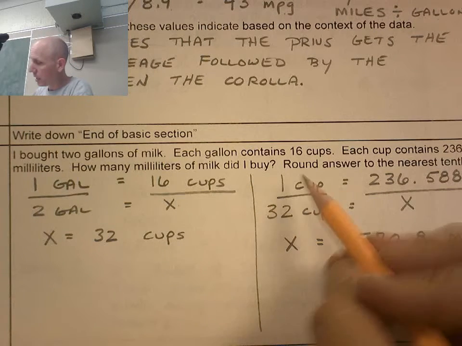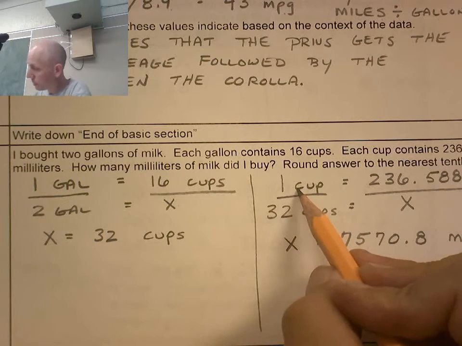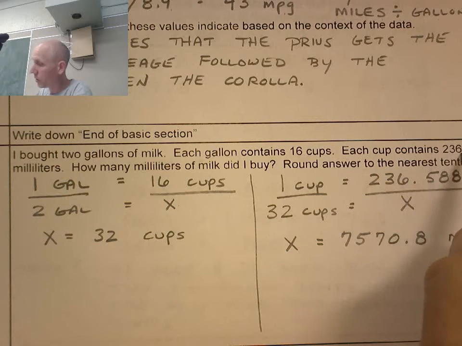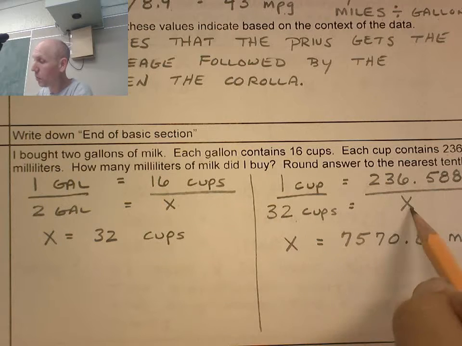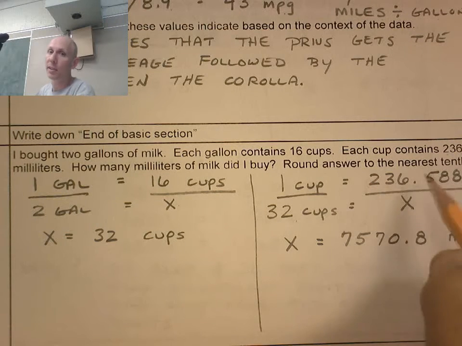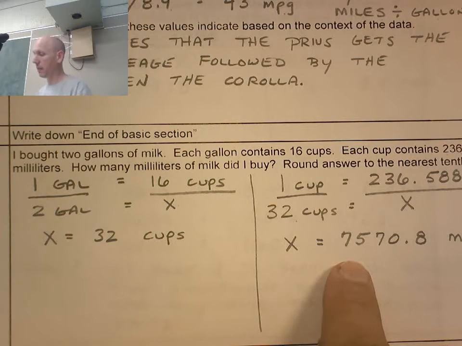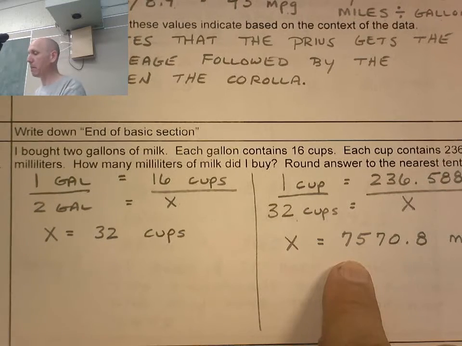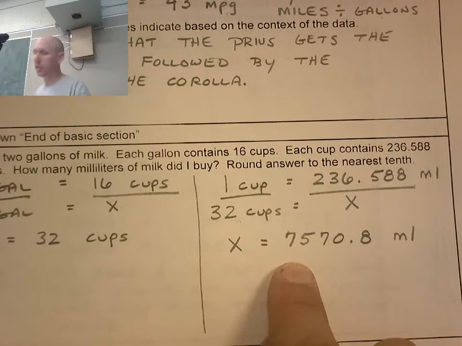Let's bring this over here. I know that 1 cup is 236.588 milliliters. So 32 cups would be what? Cross, multiply, and divide. 7,570.8 milliliters. Once again, notice I put my unit on it. Number 8.